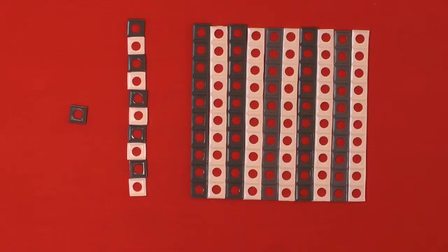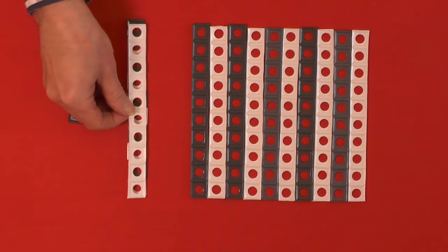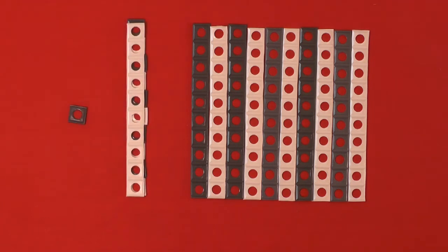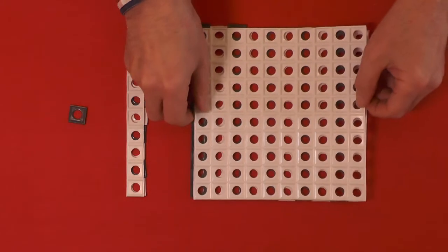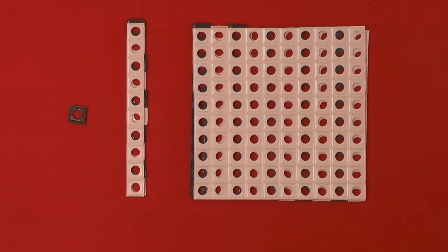We count in base 10, and therefore we make bundles in base 10. We have a 1, and then a bundle of 10, and a bundle of 100, and so on.